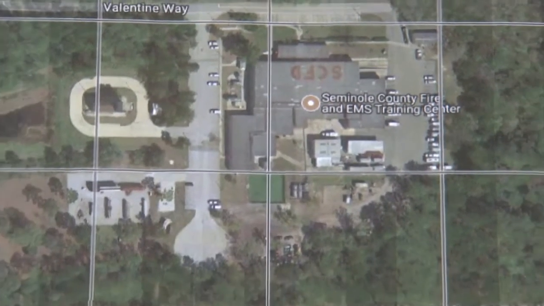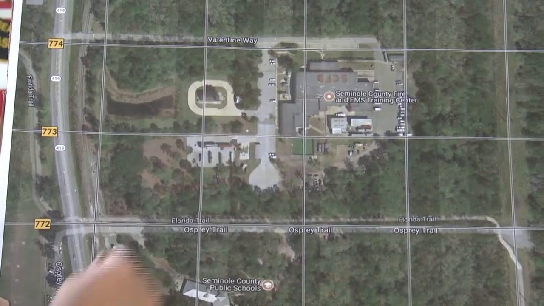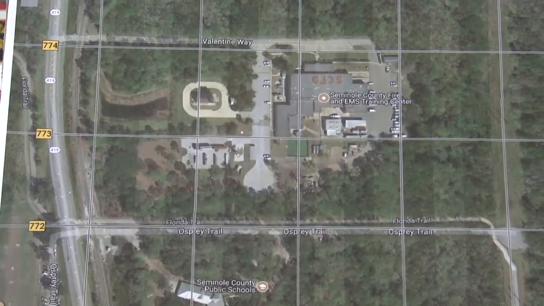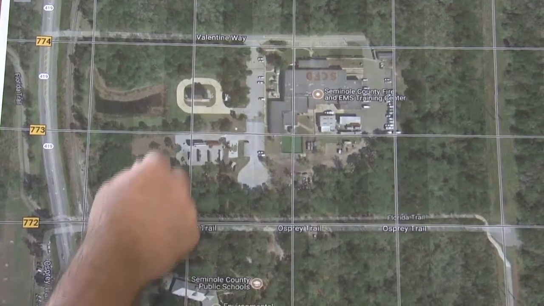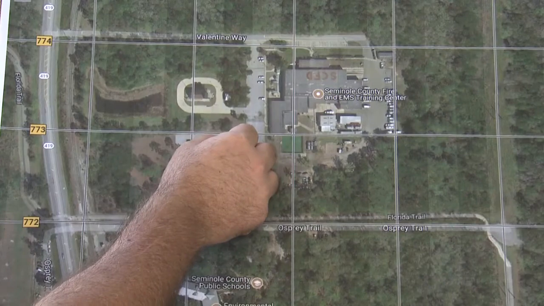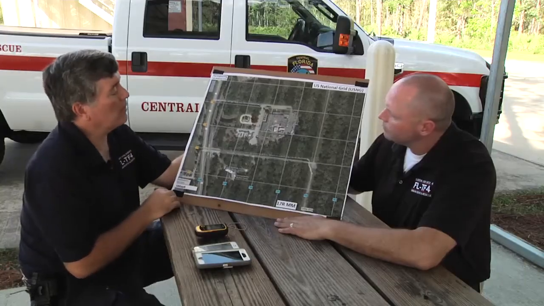So for our present location, we are next to the training tower at Seminole County Fire Rescue, and we're actually in the little building to the east of it. And so we are 30% over approximately, and we're 40% up. And so that is the location of our present position.